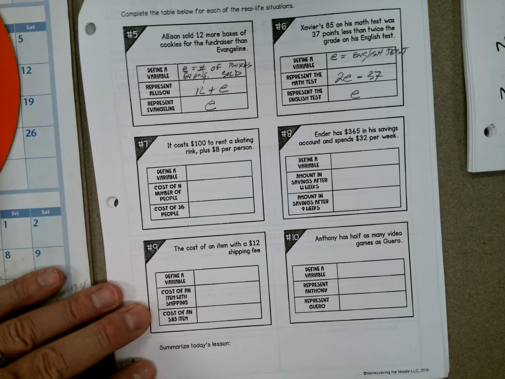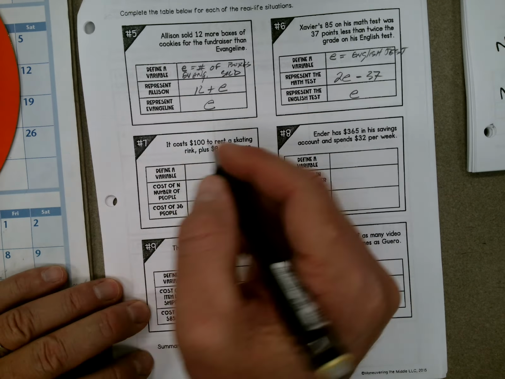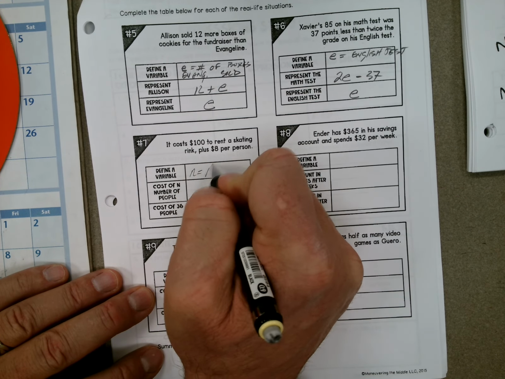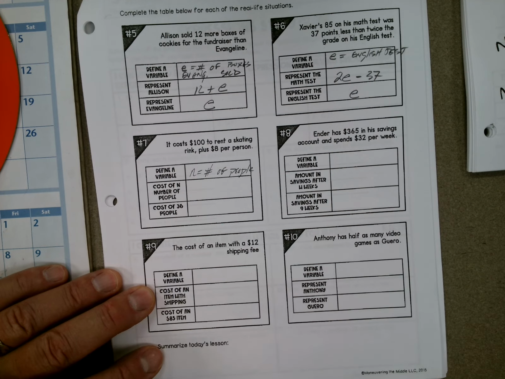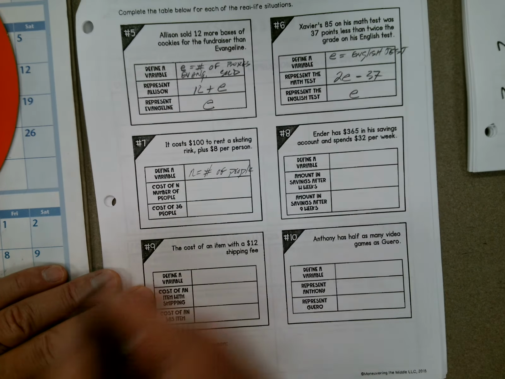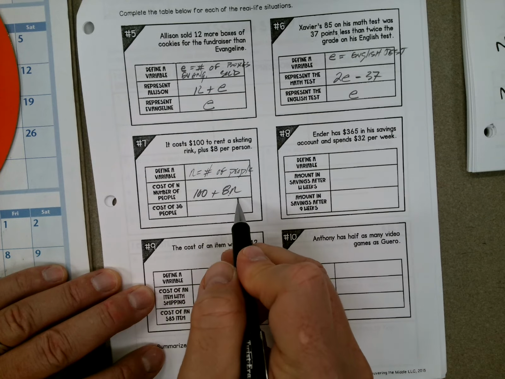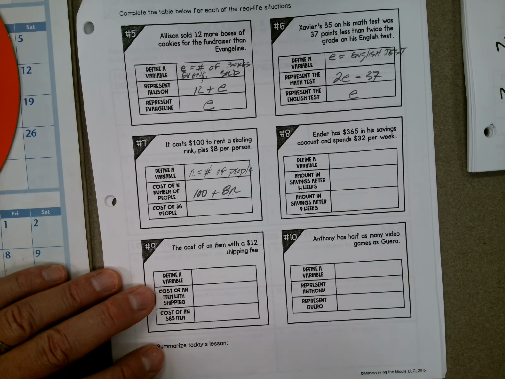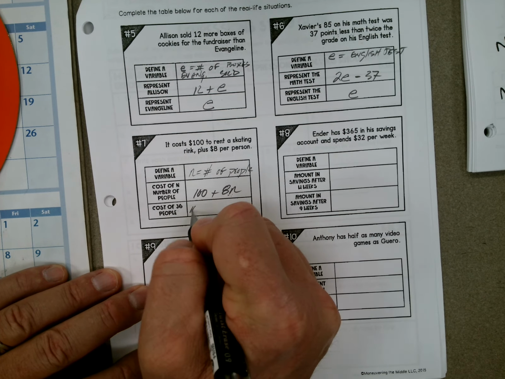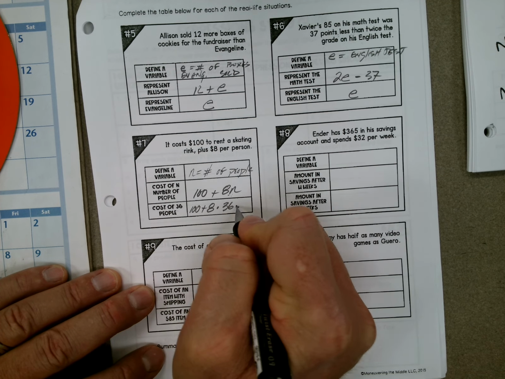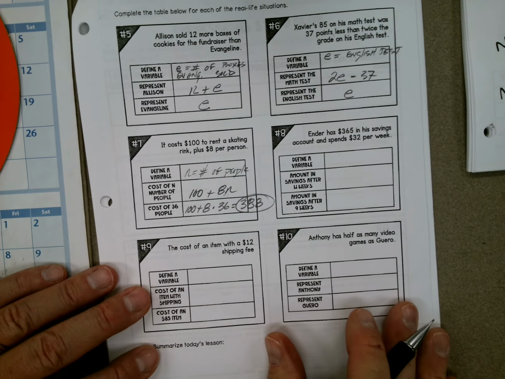Next up, it costs $100 to rent a skating rink plus $8 per person. So N is going to equal what? The number of people. Cost of the number of people. Well, it's $100 to rent a skating rink. So we know it's 100 plus $8 per person, and we're going to call that N. All right, and the cost of 36 people. So I would substitute 36 for N. So it would be 100 plus 8 times 36, which equals 388. Okay, I just did the math real quick for you.